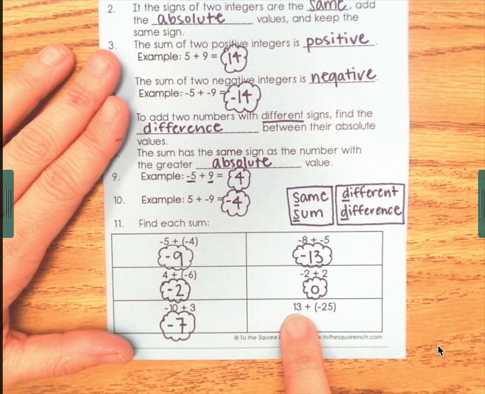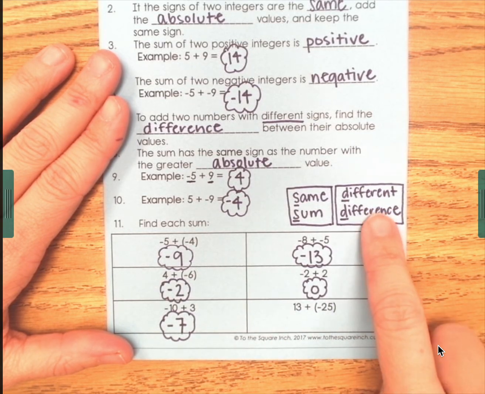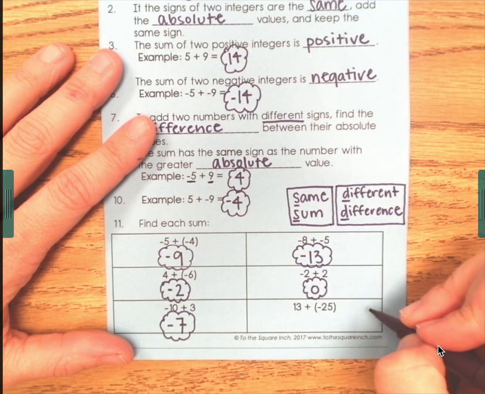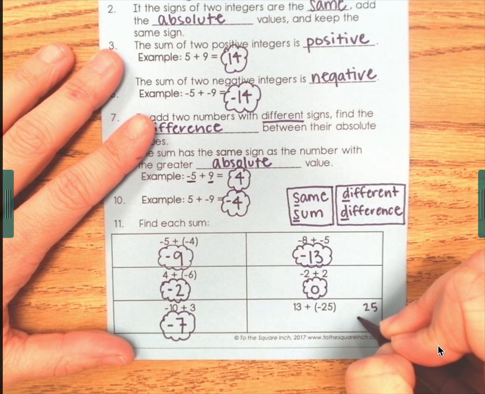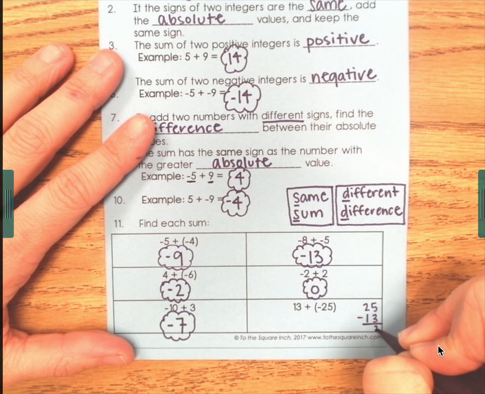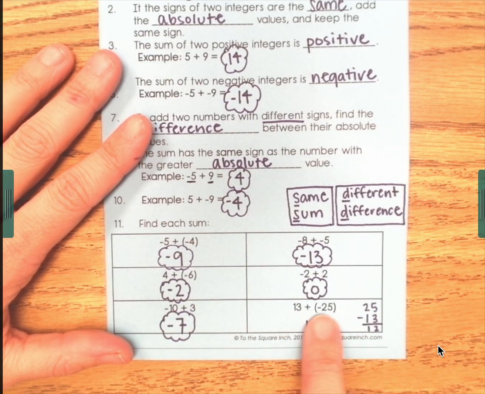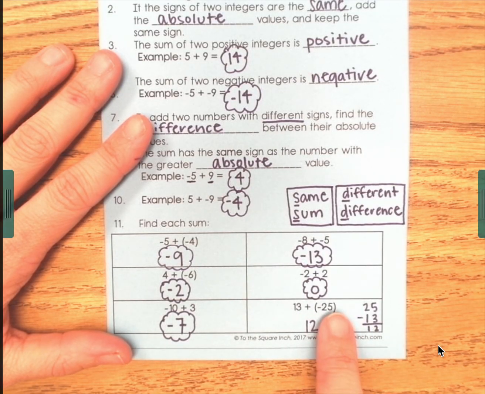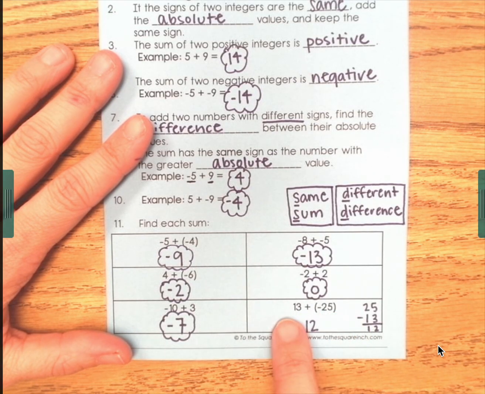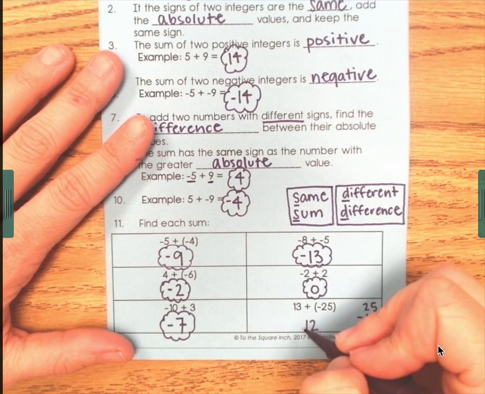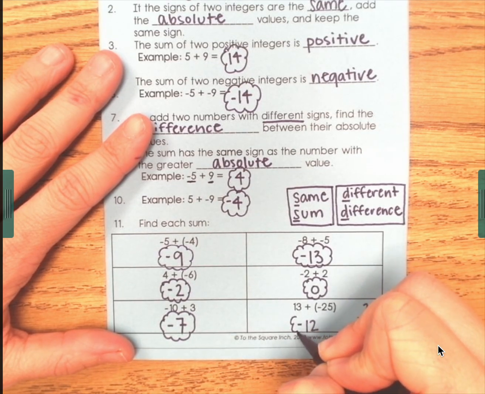Okay, our next one, 13 plus a negative 25. My signs are different. I have a positive and a negative. So I'm going to find the difference between these two. So I'm going to do 25 minus 13, which gives me 12. And then I have to look back at my problem. Did I have more positives or more negatives? I had way more negatives. 25 is more than 13, and 25 was negative. So that means my answer is going to also be a negative.